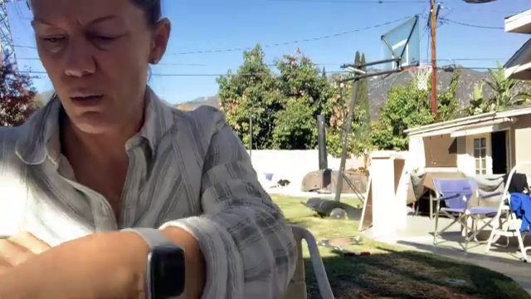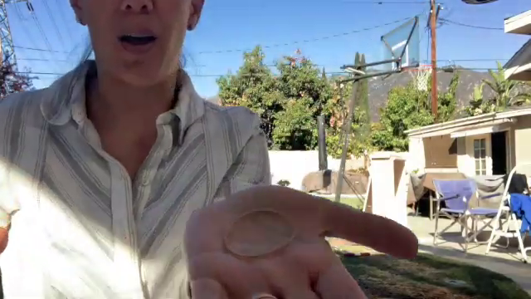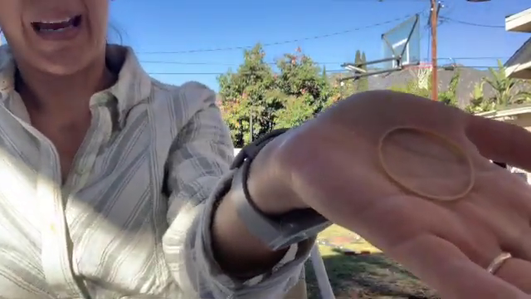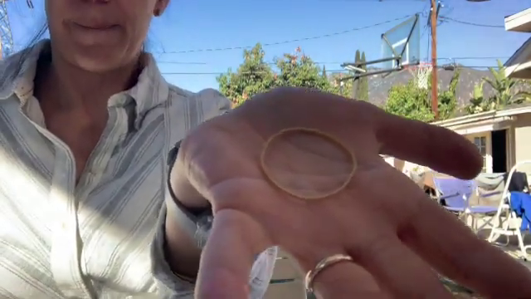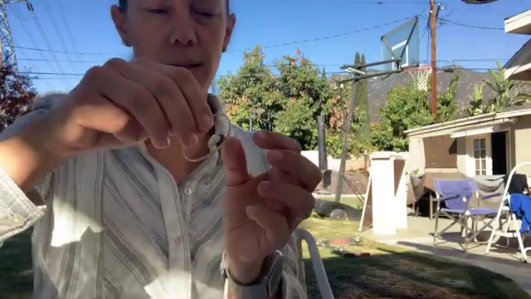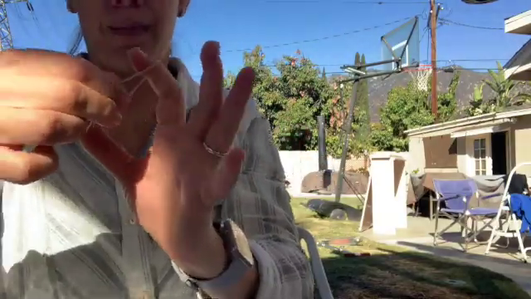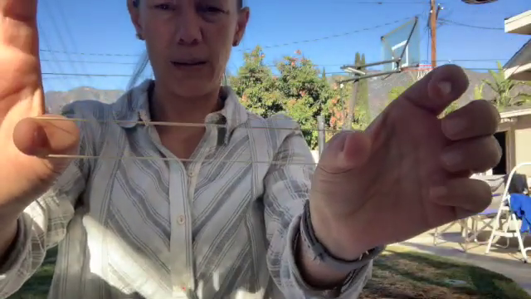So here we go. Let's start with the smallest one. So if I put that in the palm of my hand, that's how big it is. Just so you guys can draw it so you can see how big it is. Okay, now I'm gonna put it on my fingers. Okay, ready? Okay, so that was the small one.